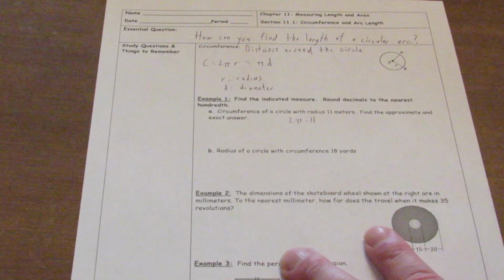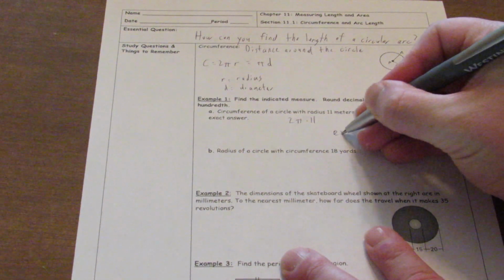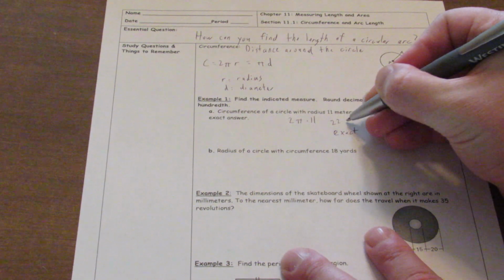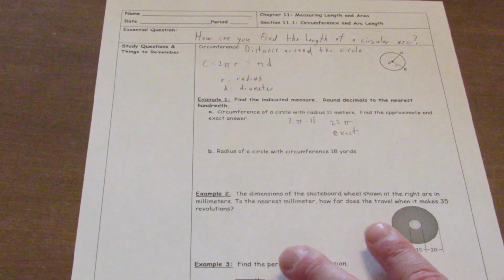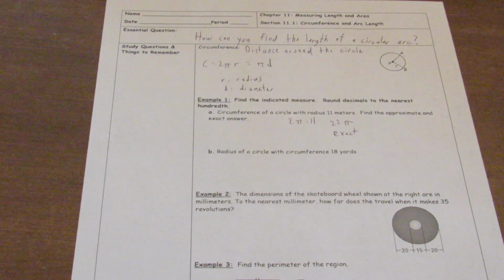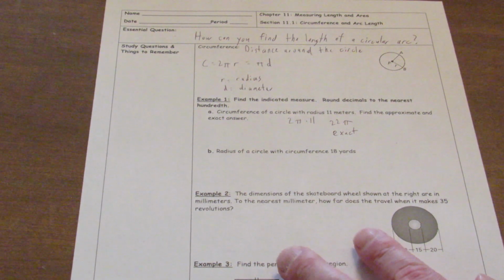So the exact answer, you do 2 times 11, that's 22. And then you just leave it in terms of pi, 22 pi. Pi is irrational, it continues forever. So whenever you multiply by pi, you're going to have to round to some degree, which is why 22 pi is our exact answer. It also says find the approximate answer. That's when I am rounding.